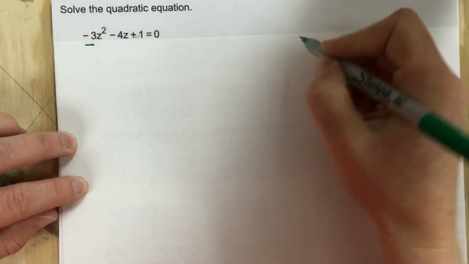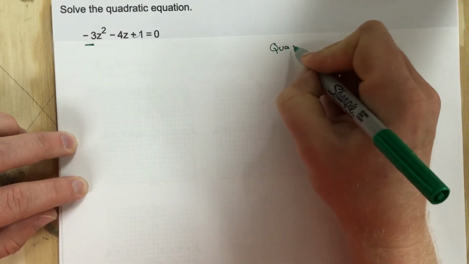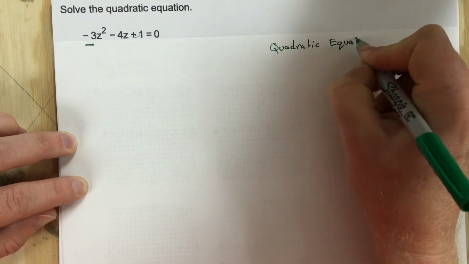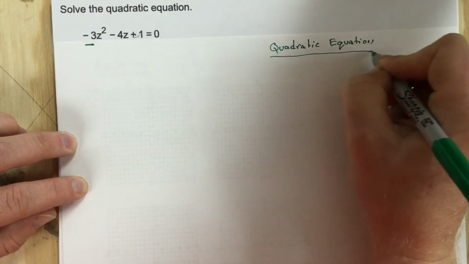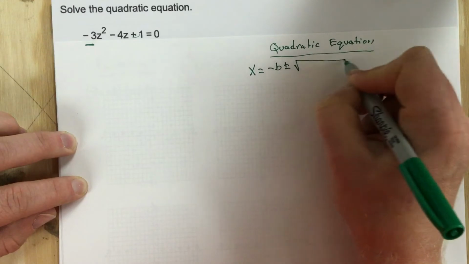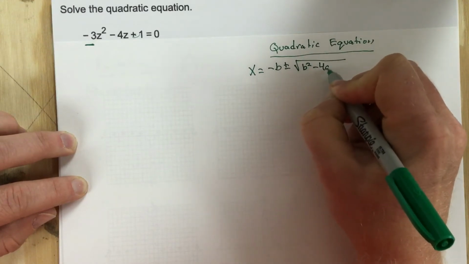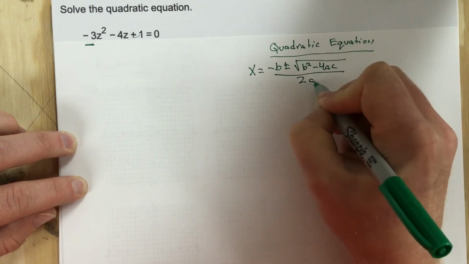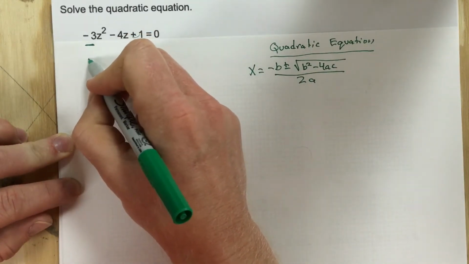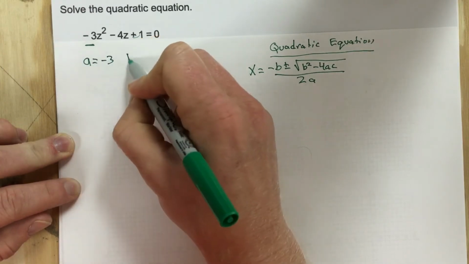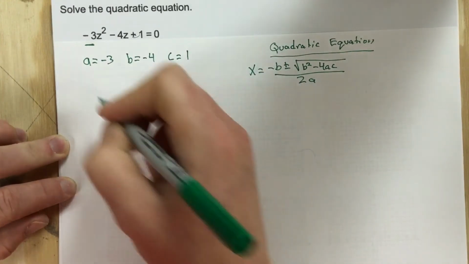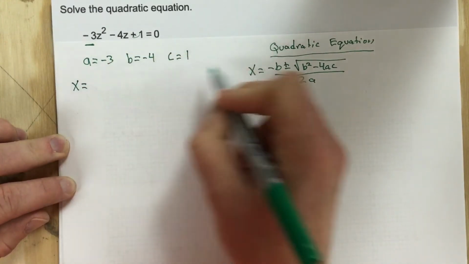So what is the quadratic equation? The quadratic equation is x equals -b plus and minus the root of b squared minus 4ac, all over 2a. So I'm going to start by identifying what a, b, and c are. So a is -3, b is -4, and c is 1. And then I'm going to start plugging those into this equation.